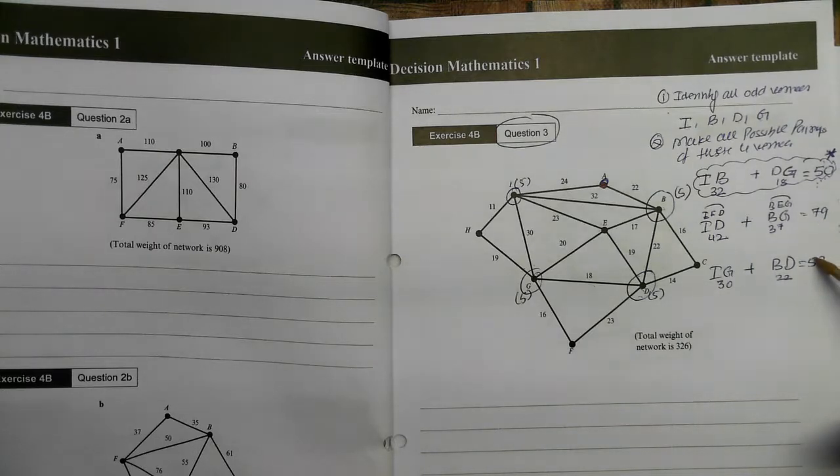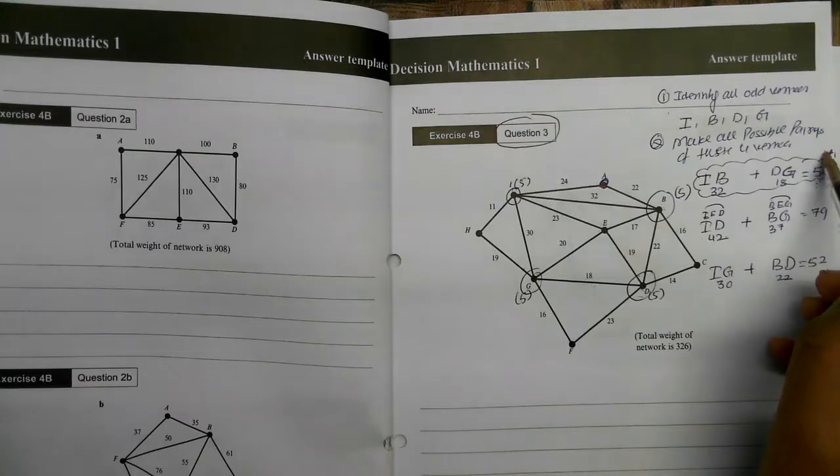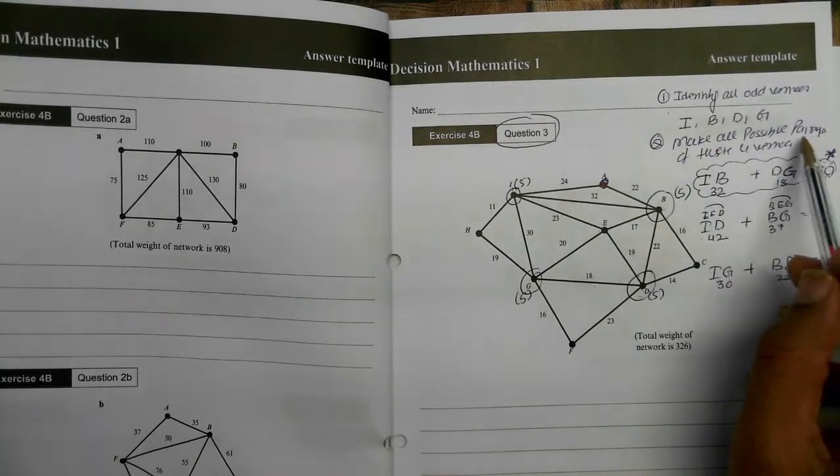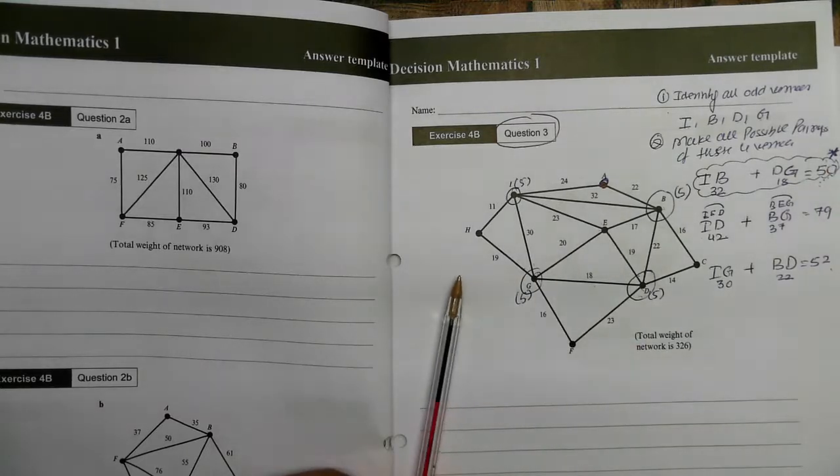The second mark you get if you have all 3 totals and all 3 totals are correct. And very important, the next mark you get, people, is if you show us that you've selected the shortest path. So you must make all the possible pairings and select the shortest path to get that mark.